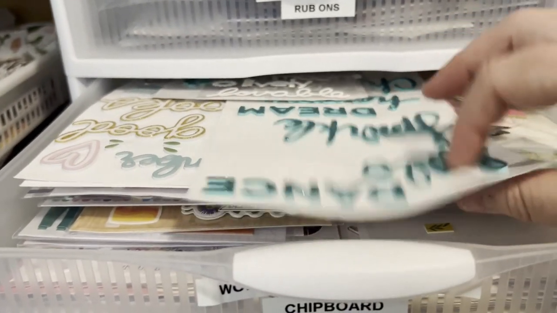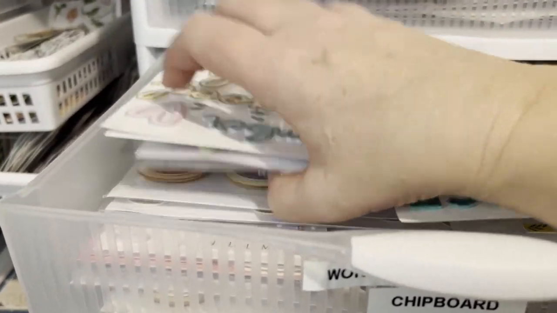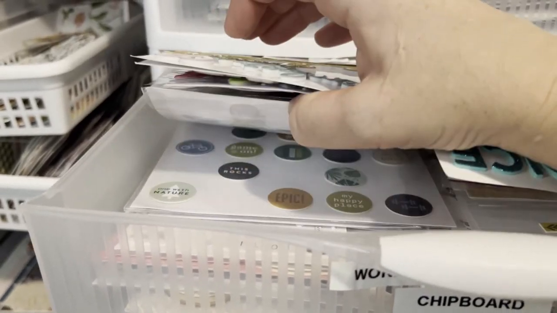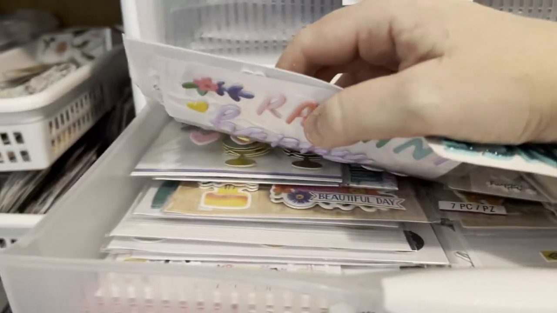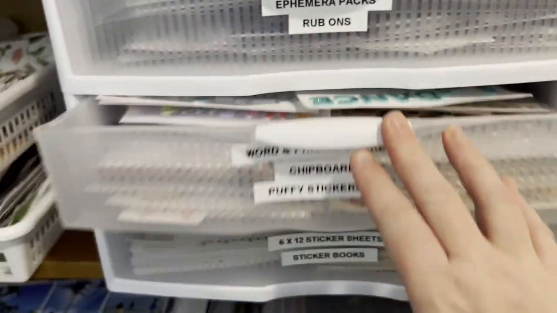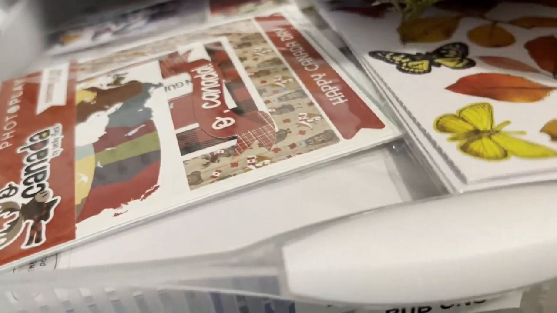So puffy stickers, I've got word stickers, well, not really chipboard stickers, that's in a different, actually no, is that in here? Yeah, it is. Sorry, chipboard stickers, like anything with dimension is in this one. And then up here I've got all of those ephemera packs, rub-ons.